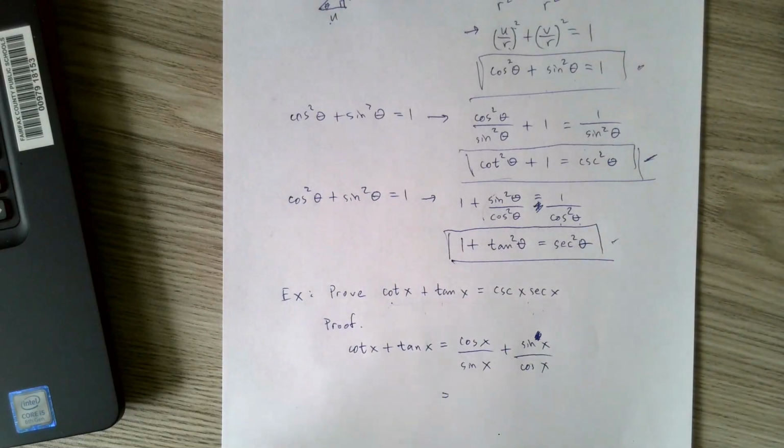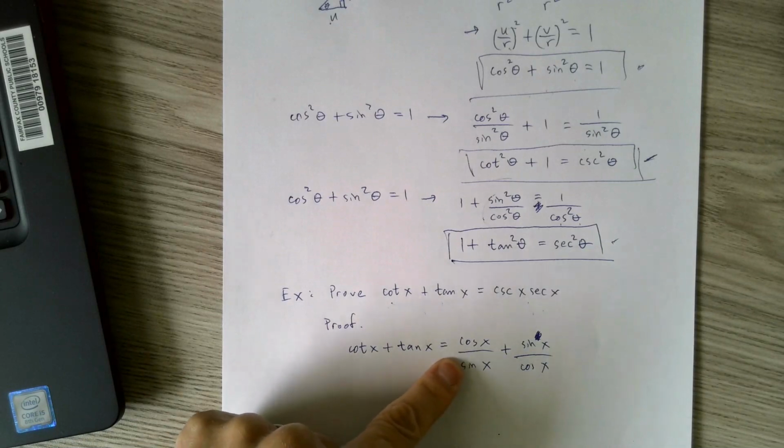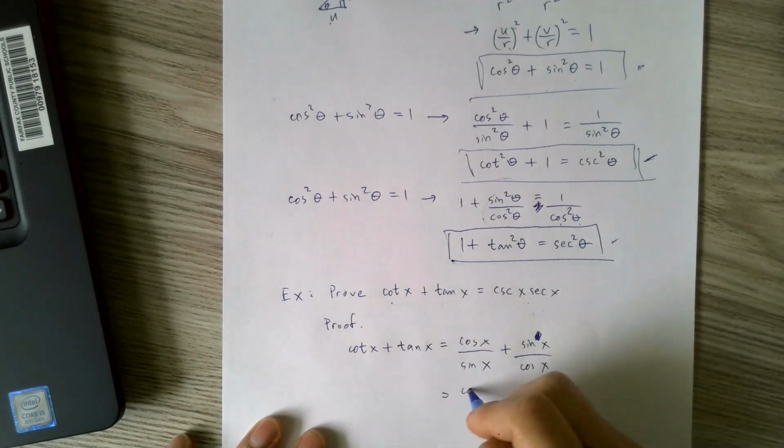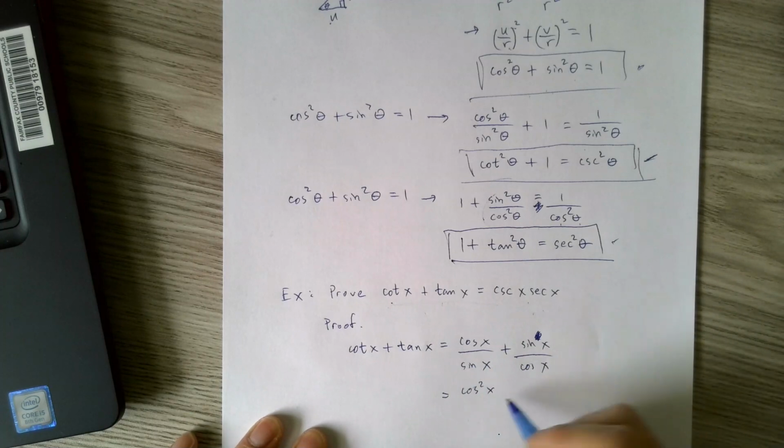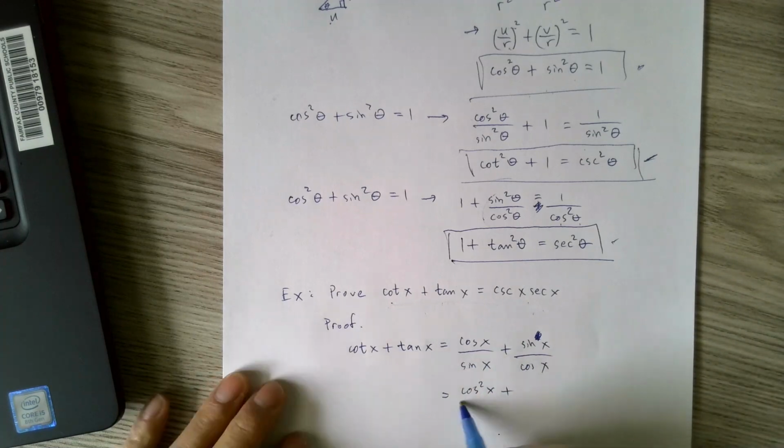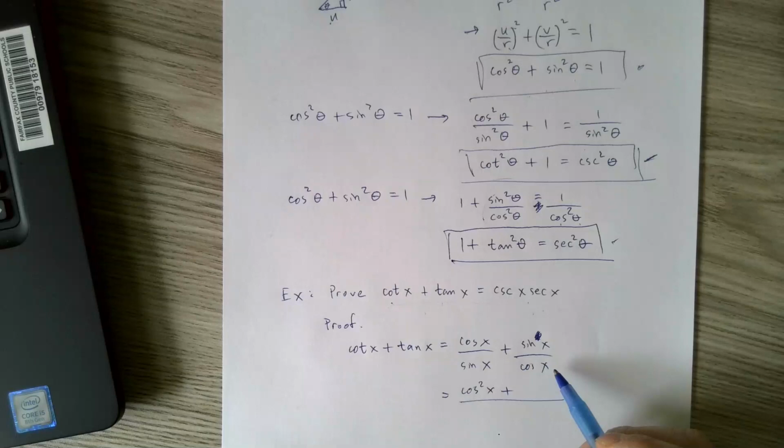So I try to get a common denominator. Sine times cosine would be my common denominator. So I'm going to multiply this fraction by cosine x over cosine x, and this fraction by sine x over sine x.